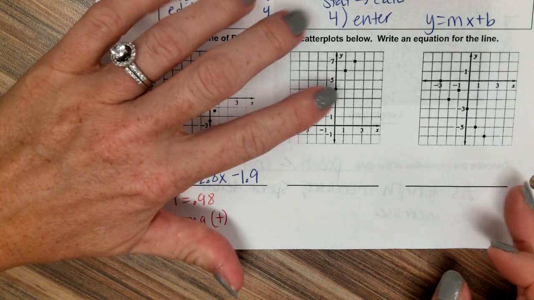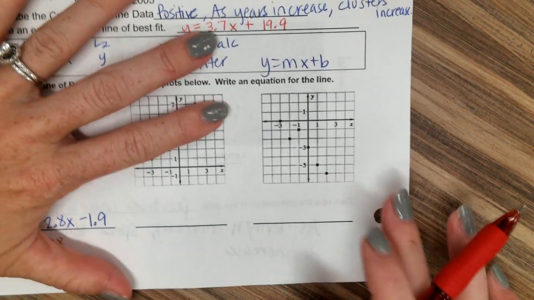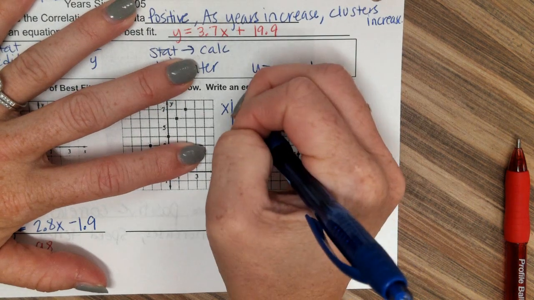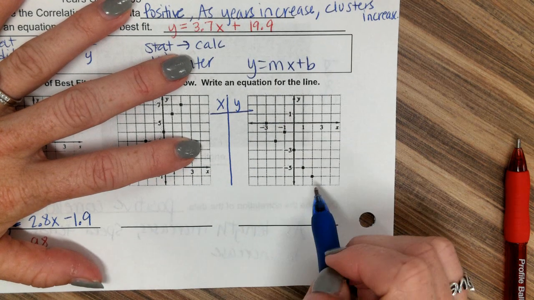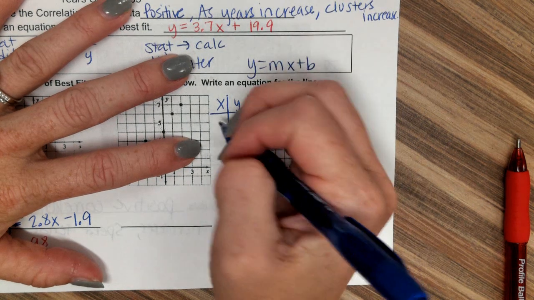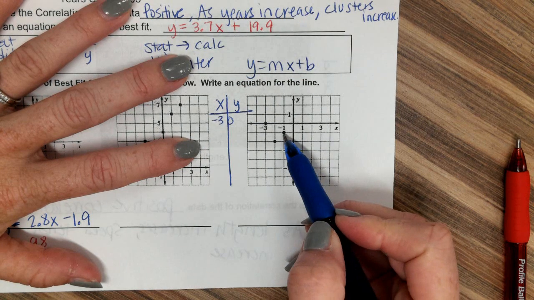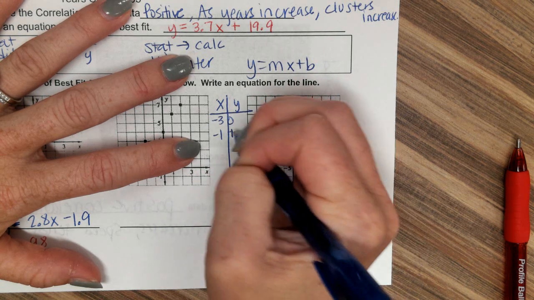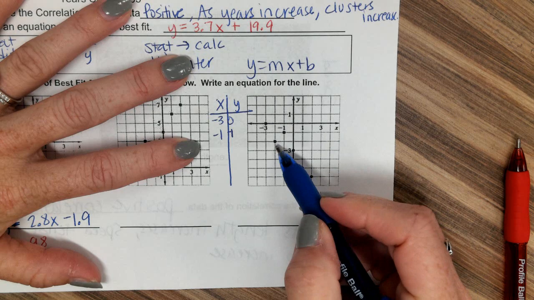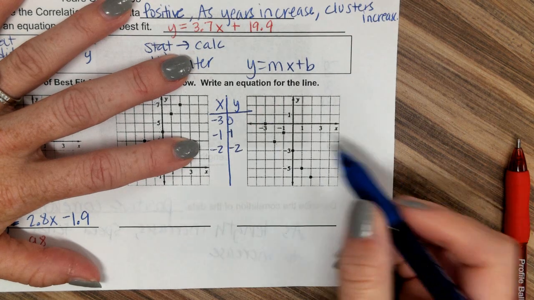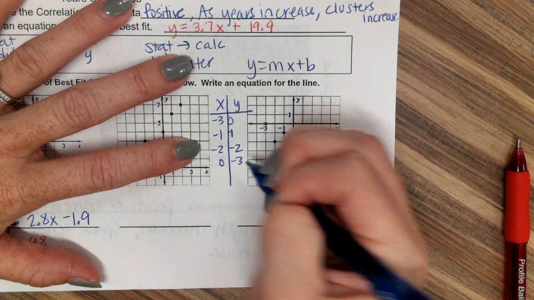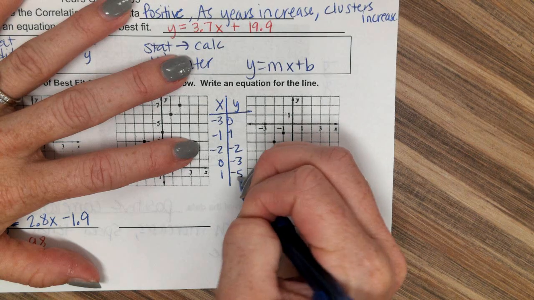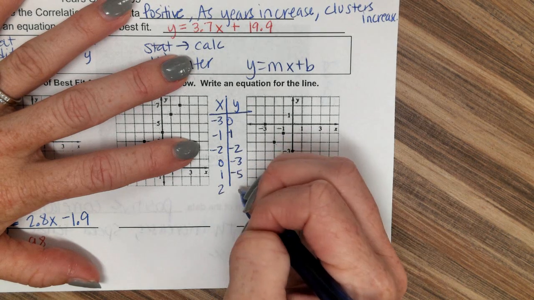Okay, let's skip the middle one and go to the last one. We're going to do one more. So I need to make a table. Let's start from left to right. This left dot is at -3, 0. This one is at -1, -1. Oop, there's a negative right there. This one is at -2, -2. This one's at 0, -3, and it doesn't matter what order you go in, you just need the dots. This is at 1, -5, and this one's at 2, -6.